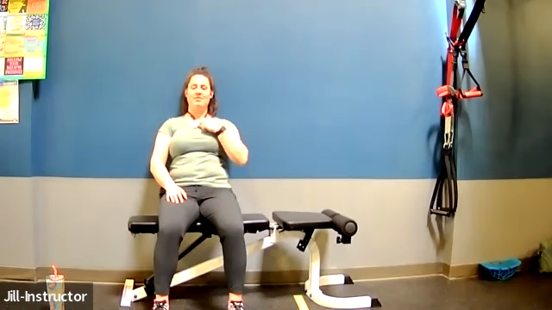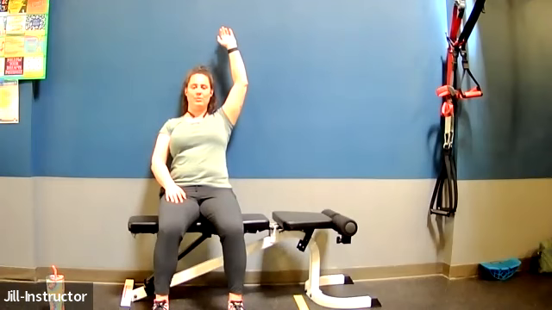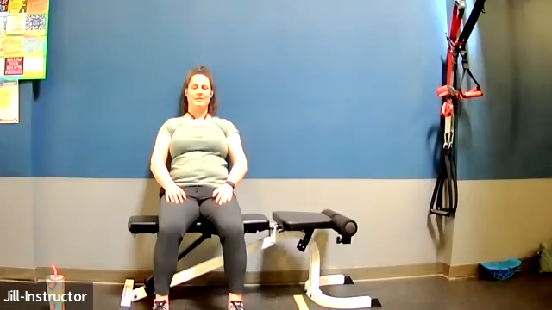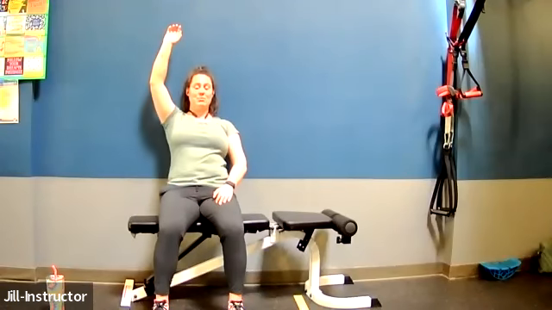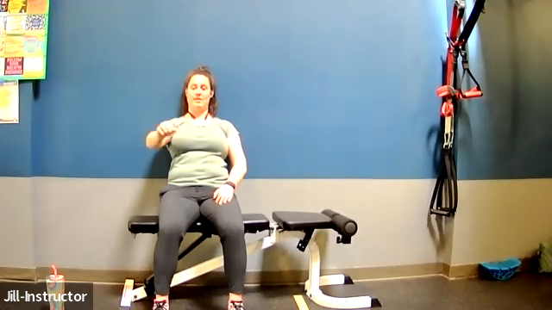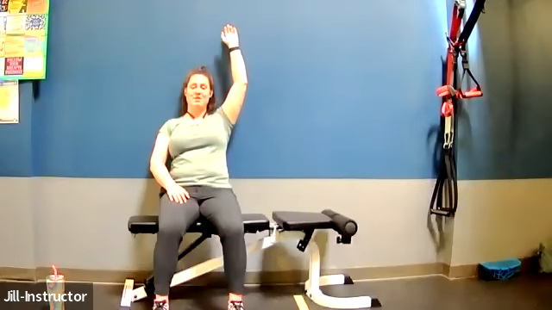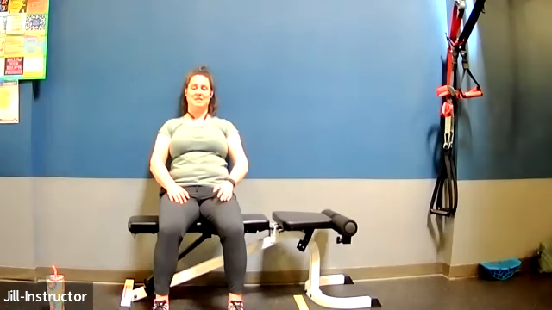All right, does everyone feel like they're able to pull their chest forward as they reach that arm up? Yes, ma'am. Brilliant. Does anyone feel like they're able to reach up and back a little bit further than they were at the start? Or it doesn't feel as challenging from a tightness perspective?